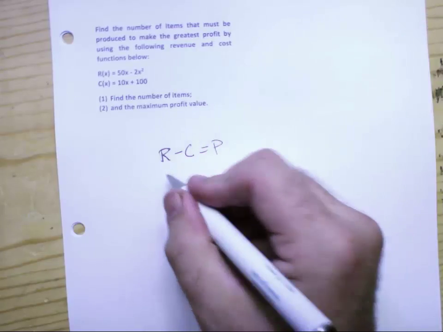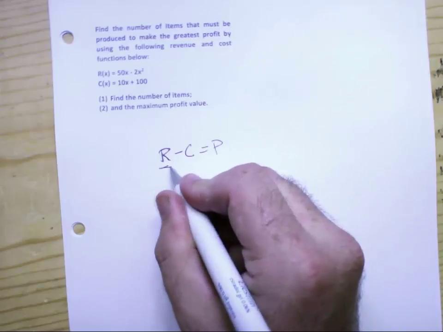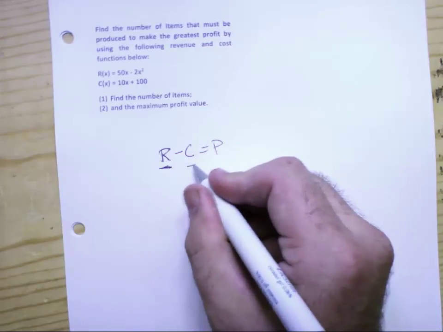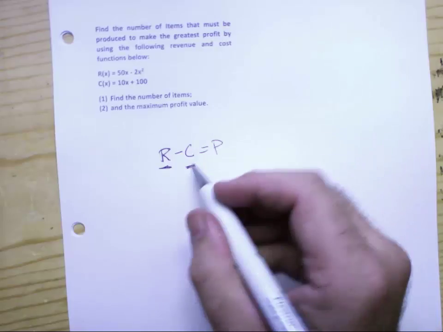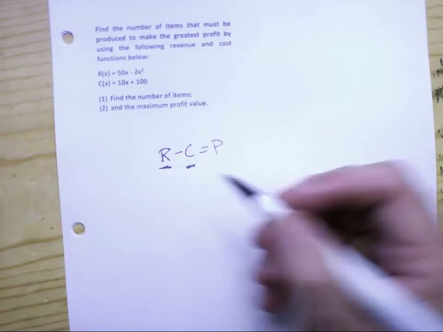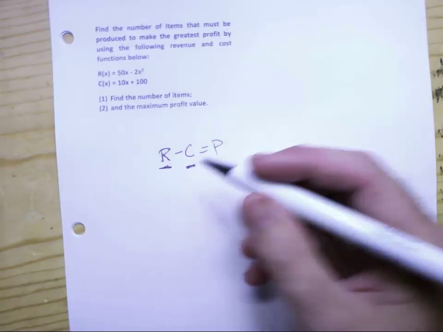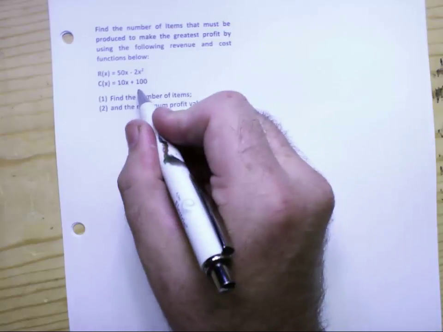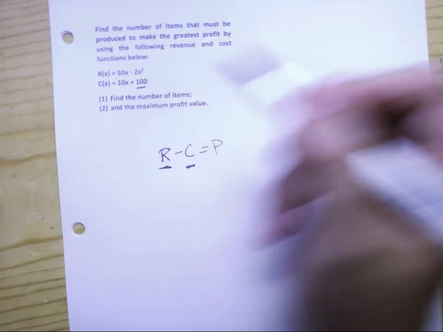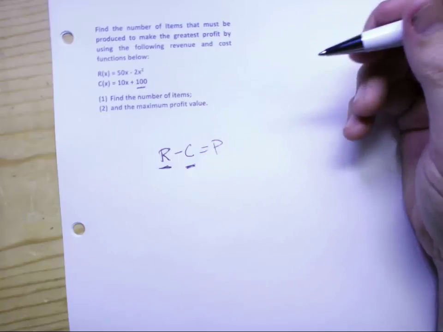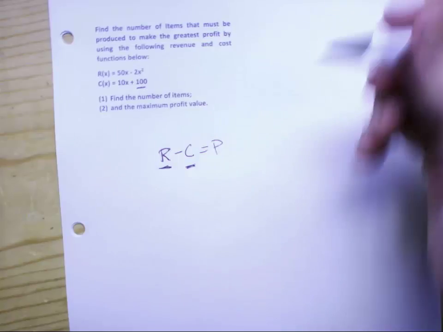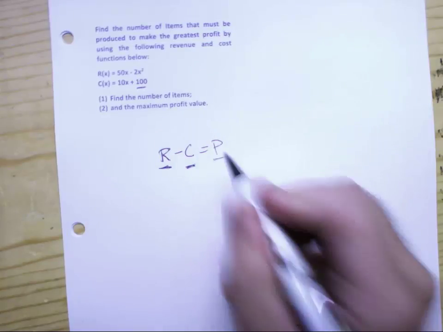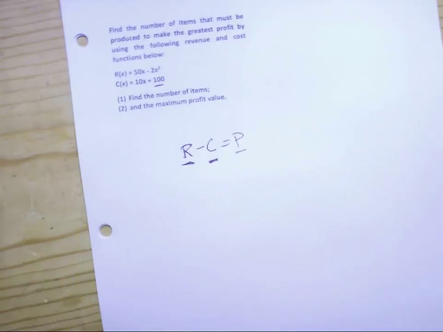So revenue is what we end up selling the items for. Cost is what it costs to produce, and hopefully you're making more than it costs to produce it. But with fixed cost, such as this right here, we're going to have to produce a certain amount of items before we're making money, and then that gives us our profit.